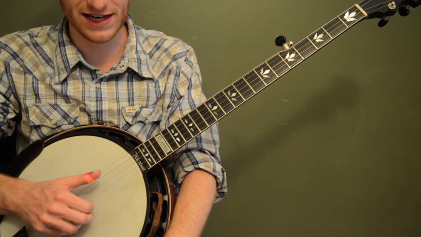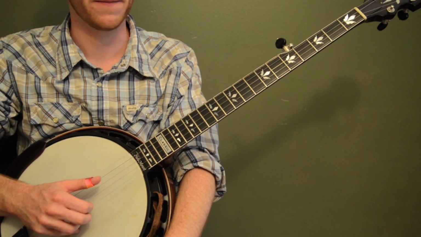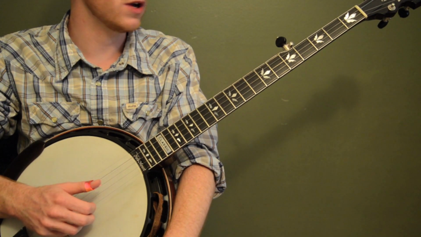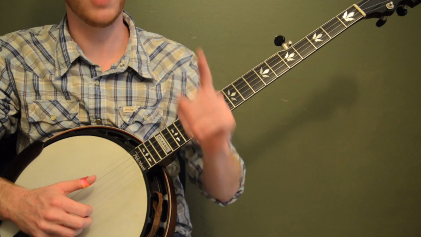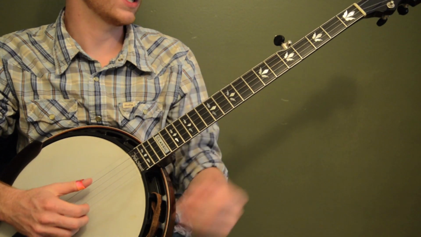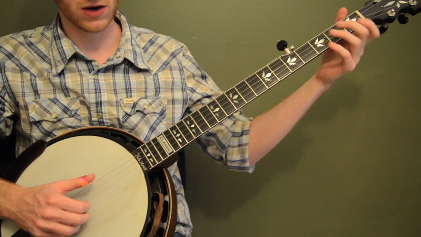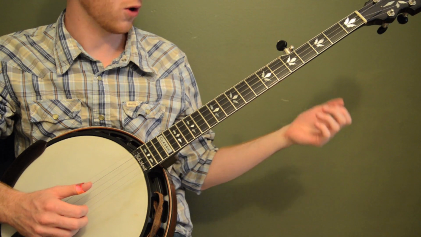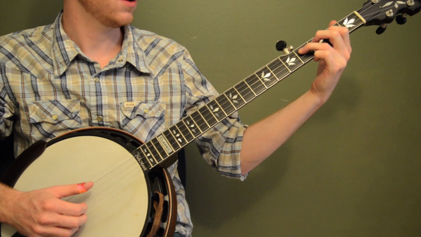Okay, so first thing we need to do is figure out what our ending note is. We got 3 choices. Second thing we need to do is figure out, do we want to go up to that note or down to that note? Because we can either walk up, in the case of our G, we can walk up to the note, or you can walk down to the note.